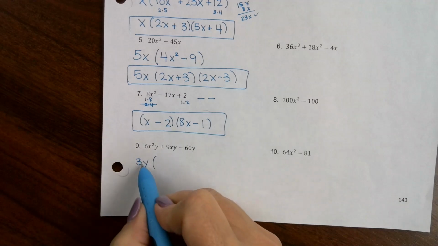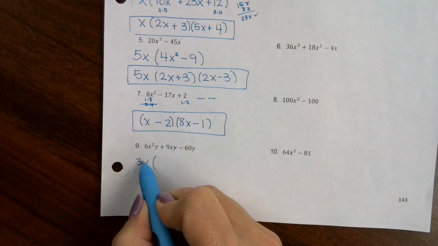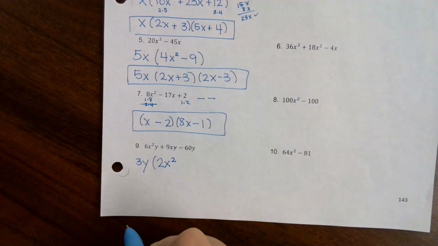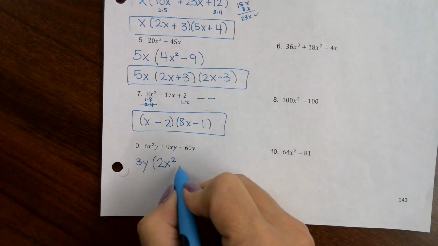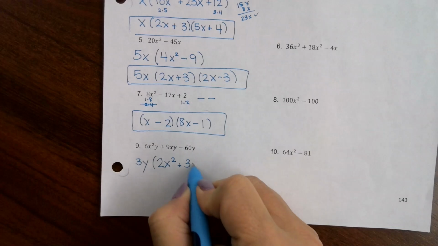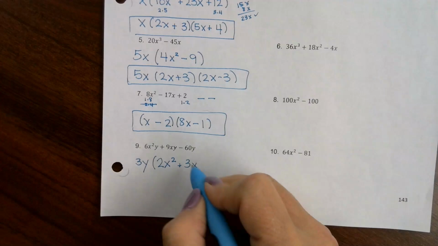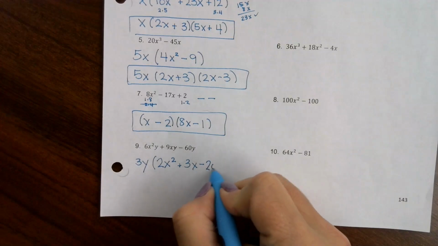So what's left? 2x squared on the first term. What's left in the middle is 3x. I already took out my y. And what's left at the end is negative 20.